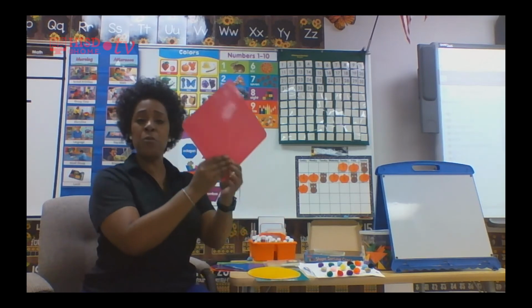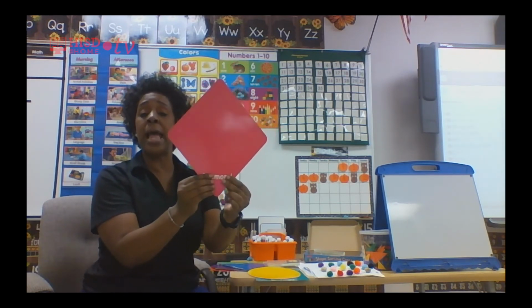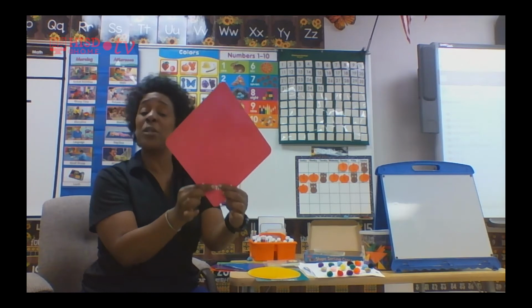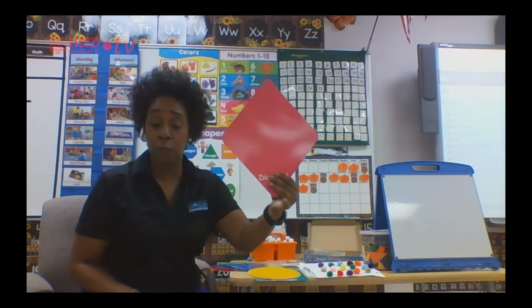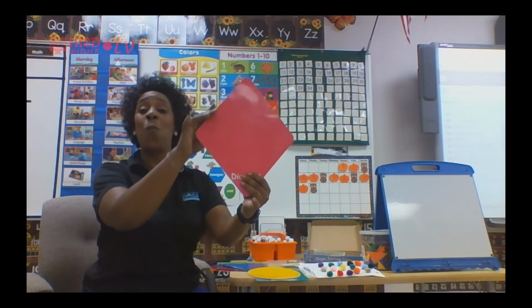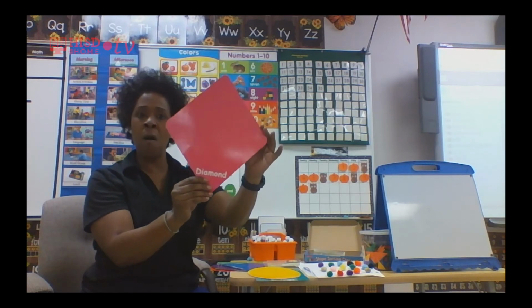All right, what shape do you think this is? That's right, this shape is a rhombus. What shape is this? A rhombus. Yes, a rhombus has 4 straight sides. 1, 2, 3, 4. Yes.